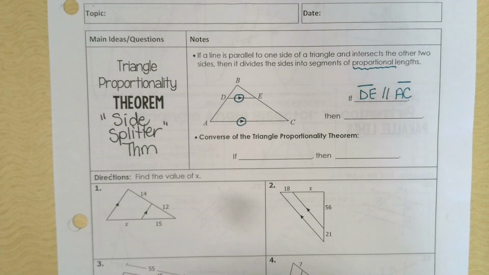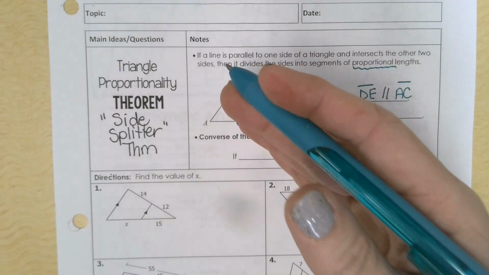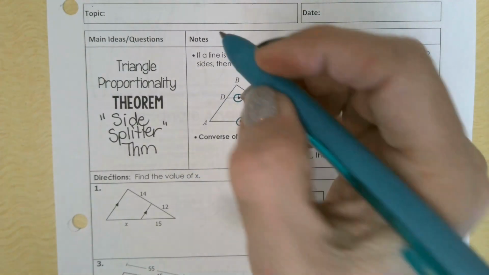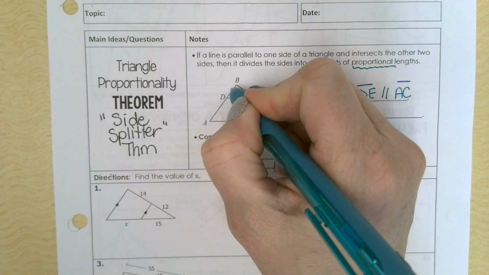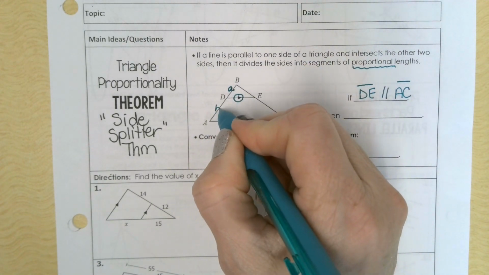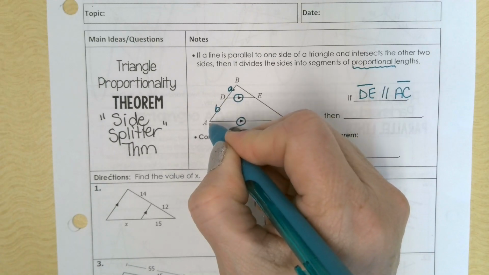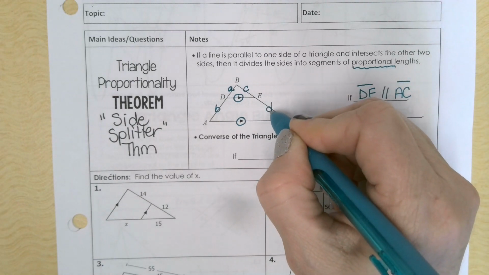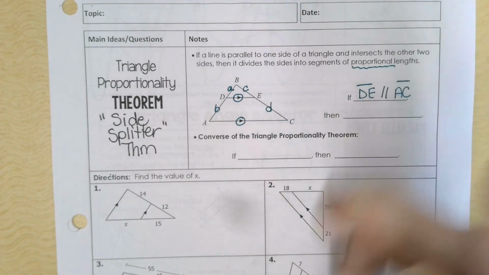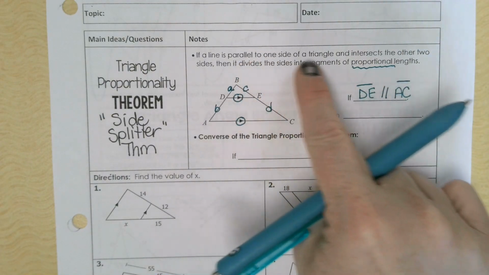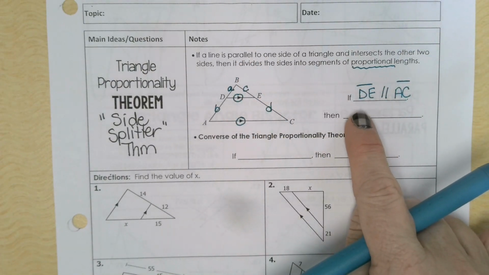Now, to make this so easy for us in the classroom, rather than saying BD and DA and BE and EC, because that's a lot of letters, I'm going to put little letters here. So we're going to put an A representing this segment, a B representing this segment, a C representing this segment, and a D representing that segment. Those represent all of the little segments. And so if I have what this theorem says, then I can make a proportion.